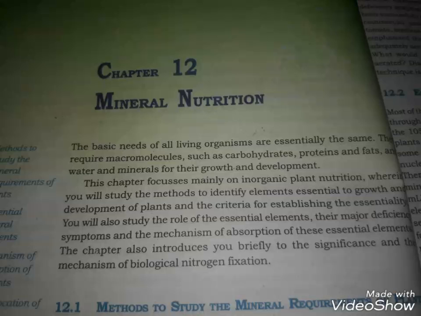The nodule contains all the necessary biochemical components such as the enzyme nitrogenase and leg hemoglobin. The enzyme nitrogenase is a molybdenum iron protein and catalyzes the conversion of atmospheric nitrogen to ammonia, the first stable product of nitrogen fixation. The reaction is as follows: N2 plus 8 electrons plus 8 hydrogen atoms plus 16 ATP gives 2NH3 plus H2 plus 16 ADP plus 16 Pi.